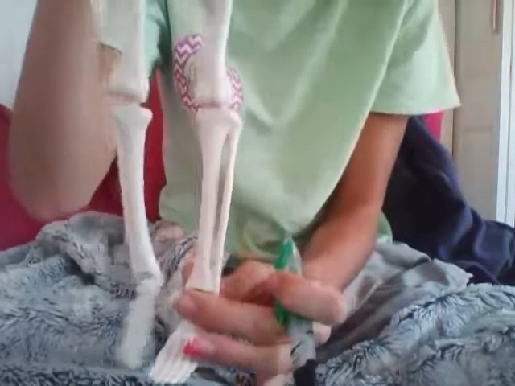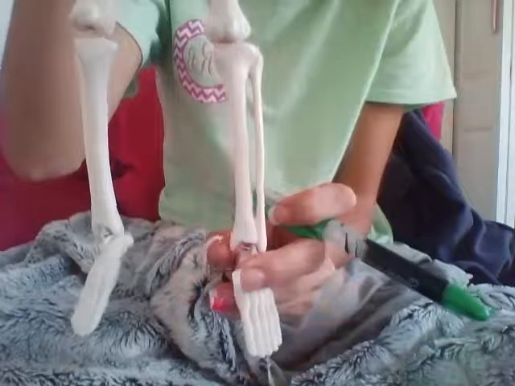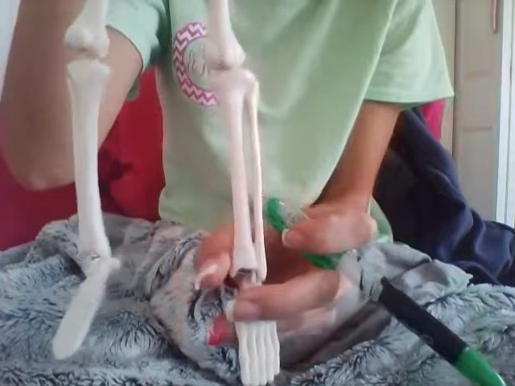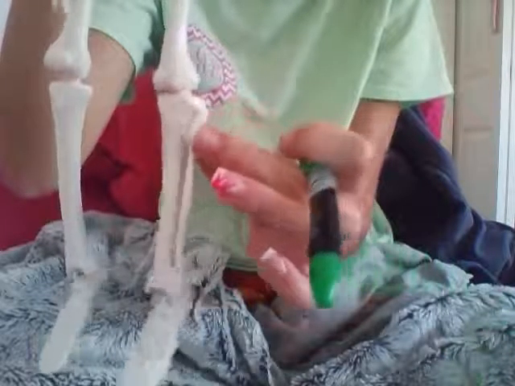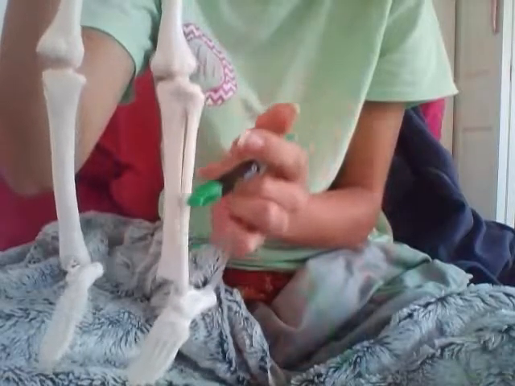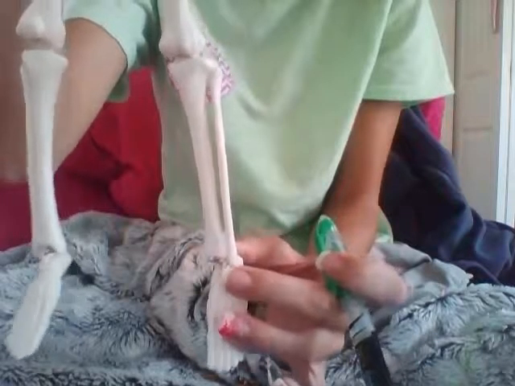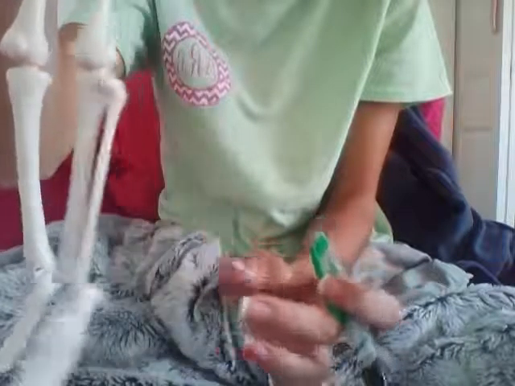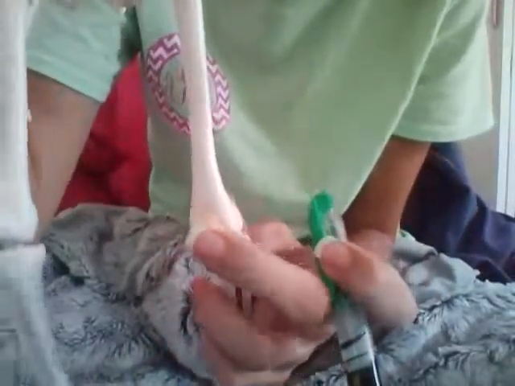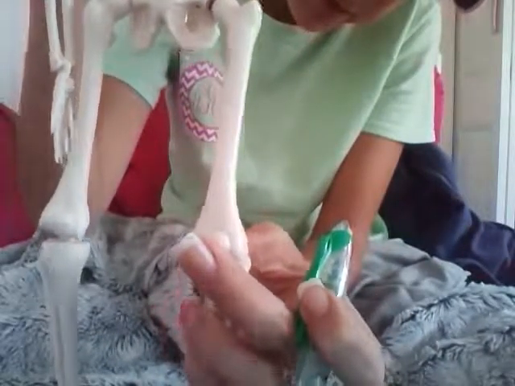Okay. We have our medial malleolus, which is right here on the inside of the tibia. Then we have our fibula, which is right here. The lateral malleolus, which is right here on the outside of the fibula. Then we have our patella, the knee bone, right here.